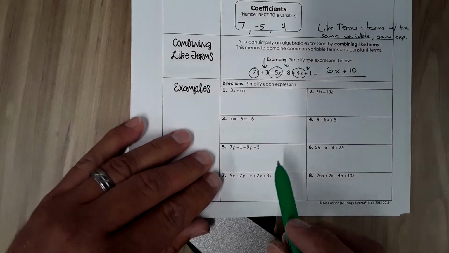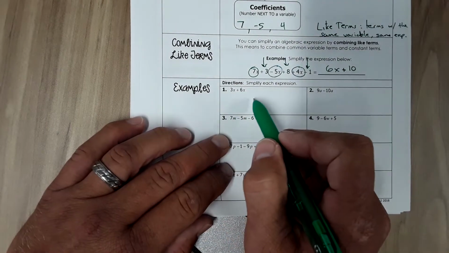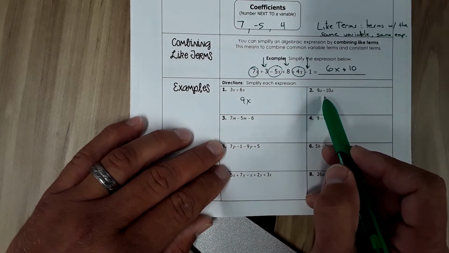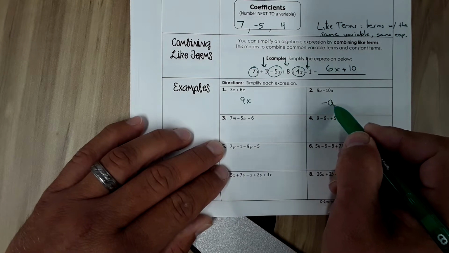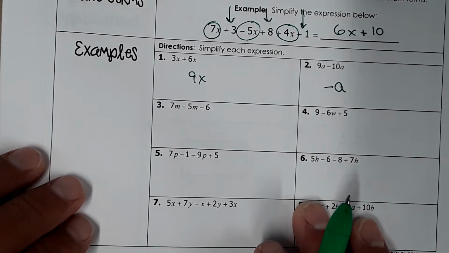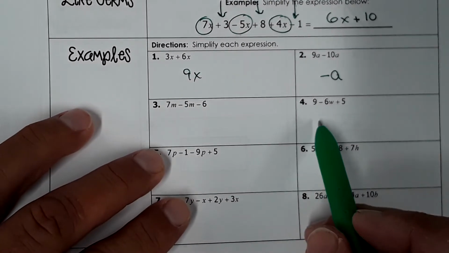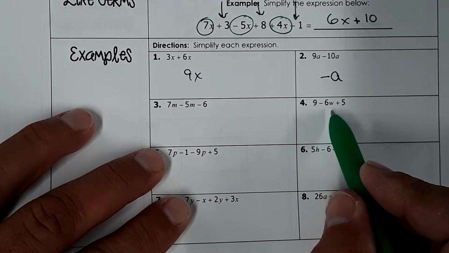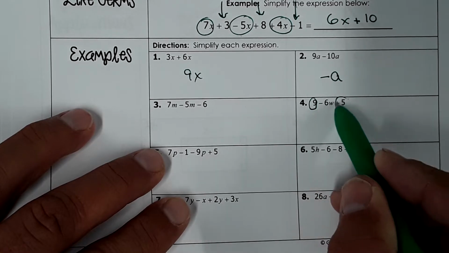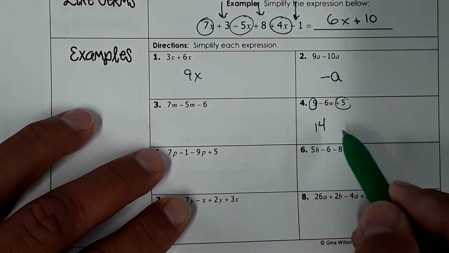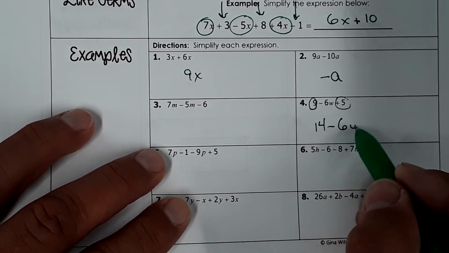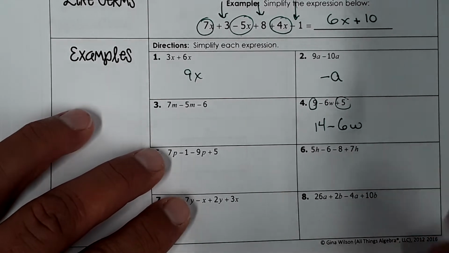So if I'm looking at these problems, number 1, 3x plus 6x, that's simply 9x. I can add them together. 9a minus 10a is negative 1a, but remember in algebra I do not need to write the ones, so I can just leave that as negative a. If I look at number 4, this w, that's the only w in the problem, but these constants I can put together. I can add this 9 and that positive 5 and get 14. The negative 6w, since I can't combine that with anything, I'm just going to tack it on at the end and write it that way.